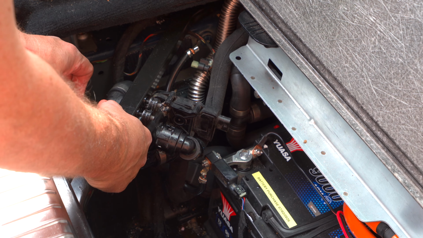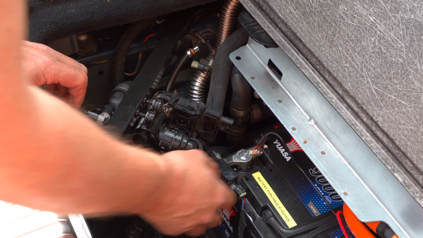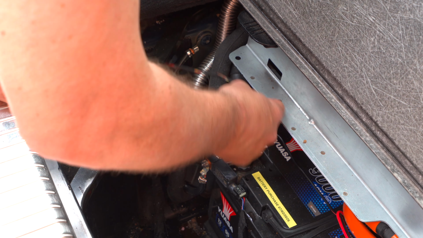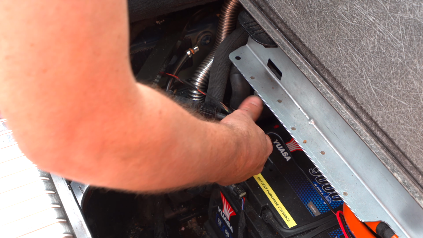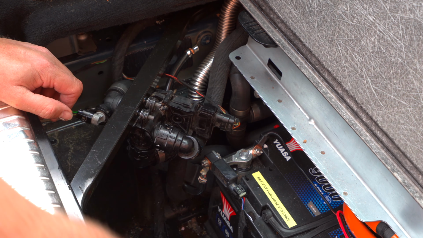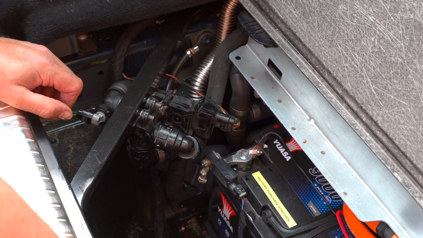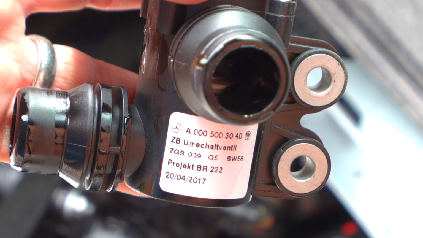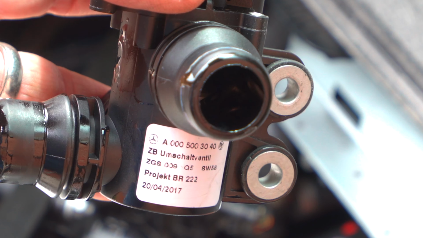Reconnect all the plugs. And just tighten up those nuts again. Part number the same as the one under the front.